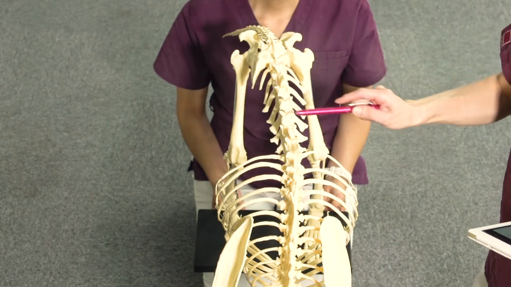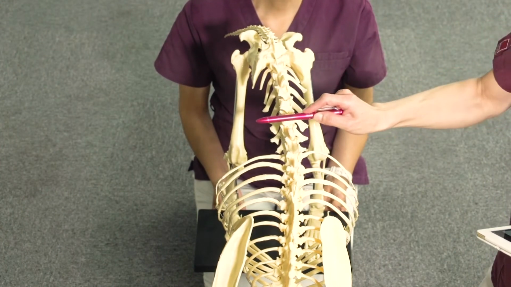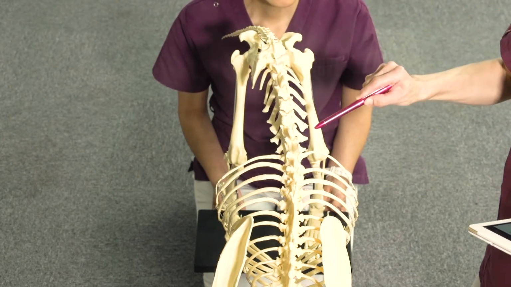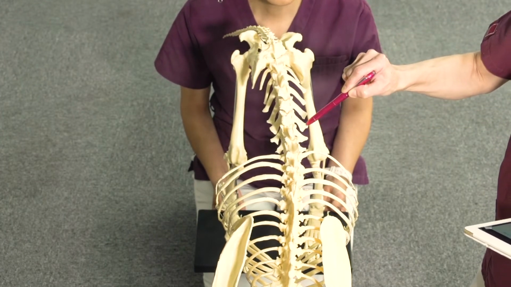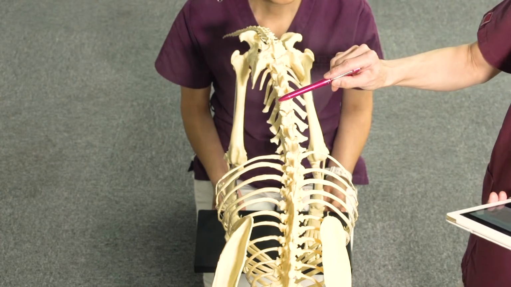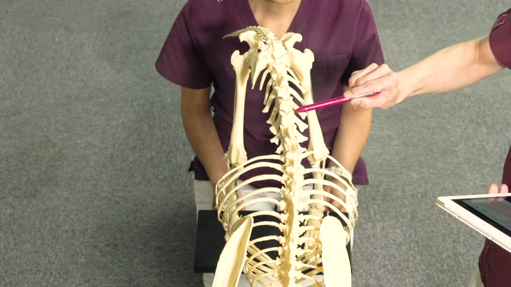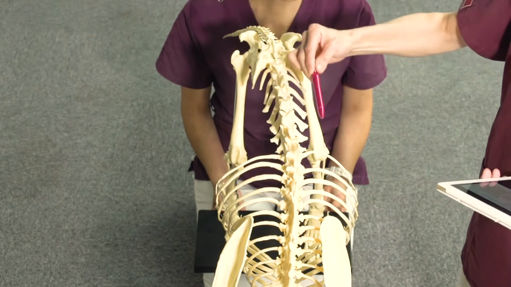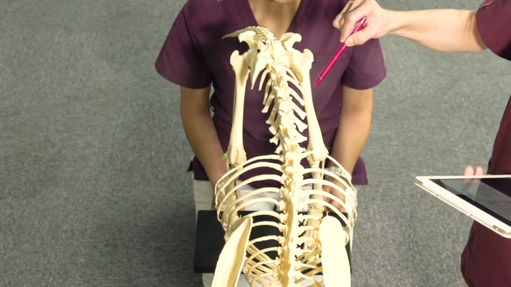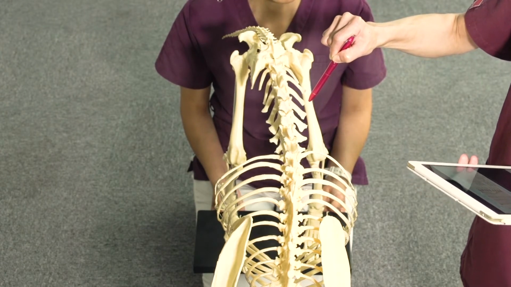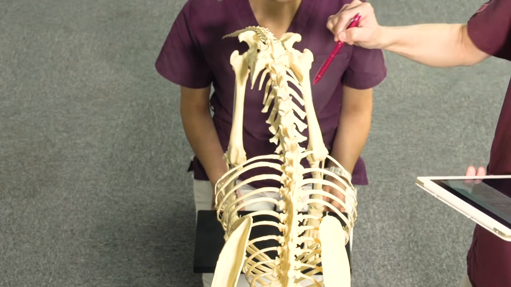On the second lumbar vertebra, at the level of the end of the lumbar transverse process, 1.5 cm lateral to the midline, there is the acupoint BL23. And on the third lumbar vertebra, at the level of the end of the lumbar transverse process, 1.5 cm lateral from the midline, there is BL24. On the fourth lumbar vertebra, there is BL25.